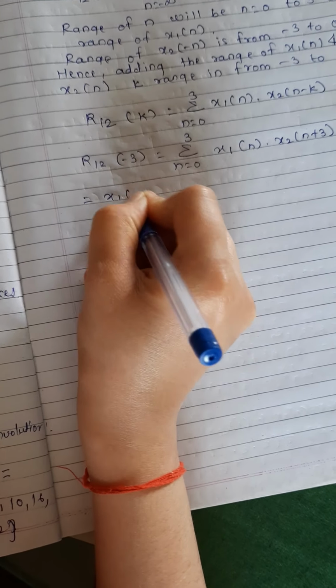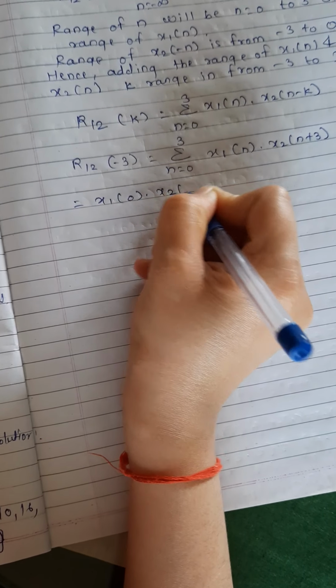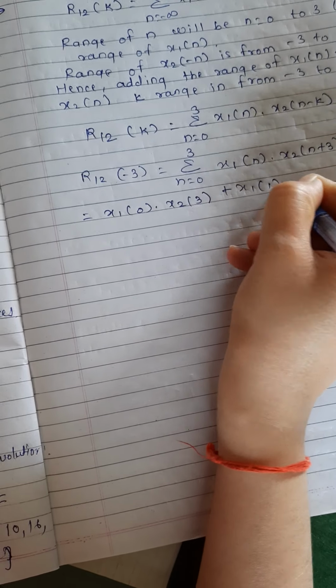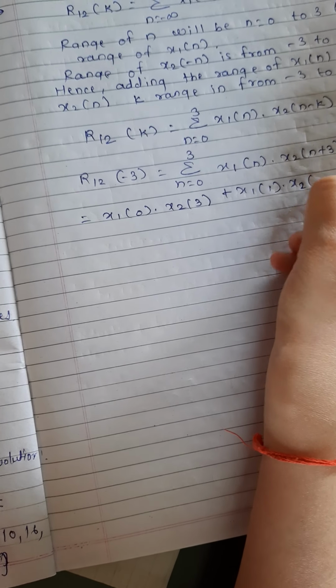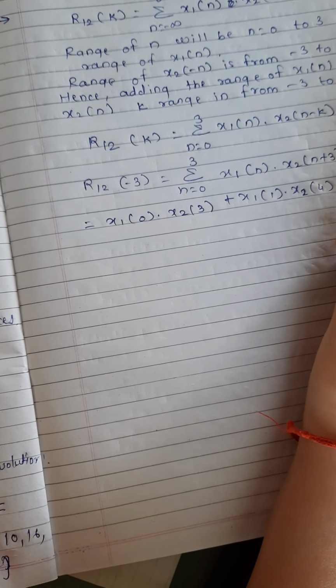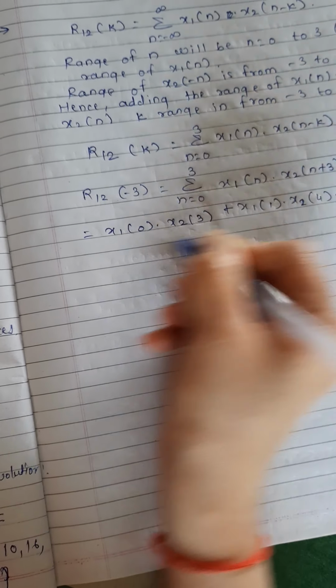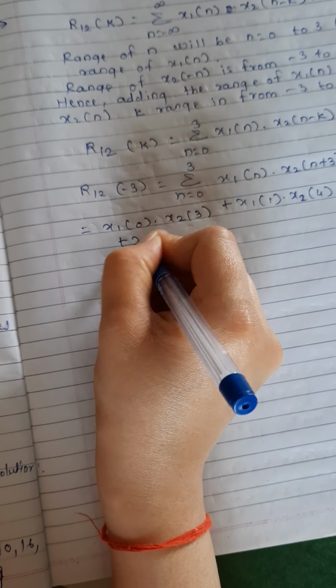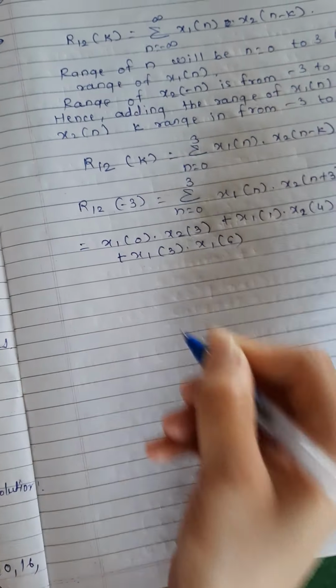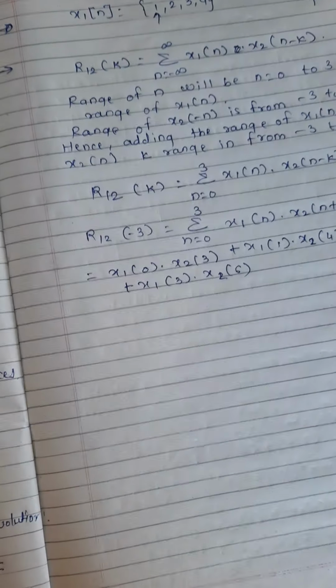So we find the values here: x1 of 0 x2 of 3 plus x1 of 1 into x2 of 4 plus x1 of 2 into x2 of 5 plus x1 of 3 into x2 of 6.